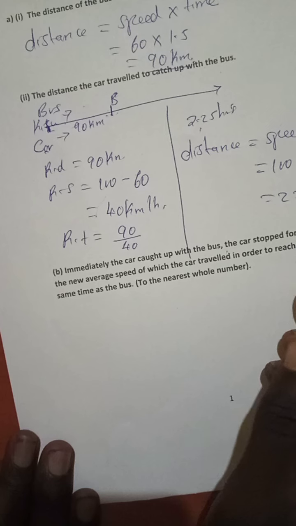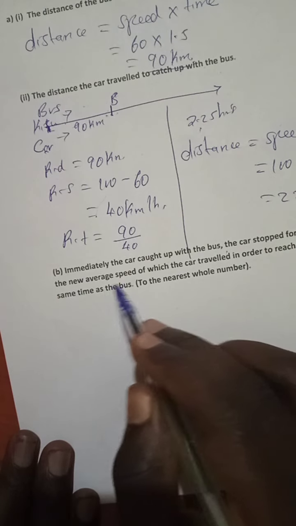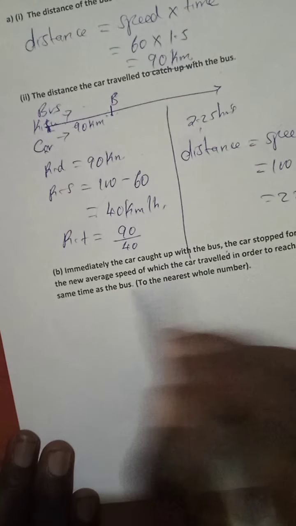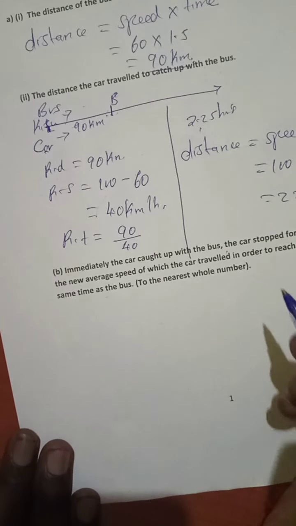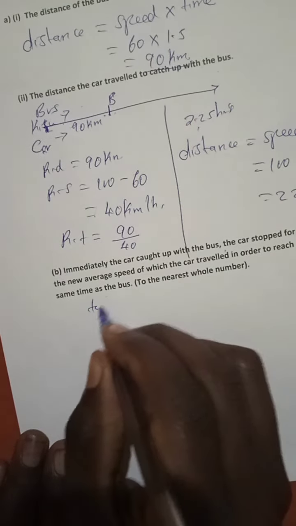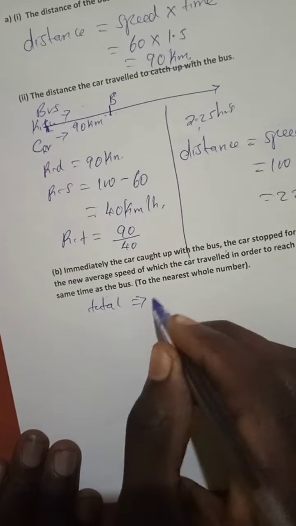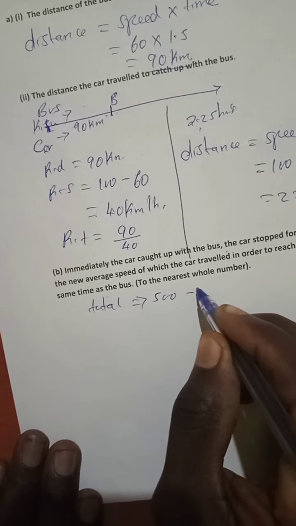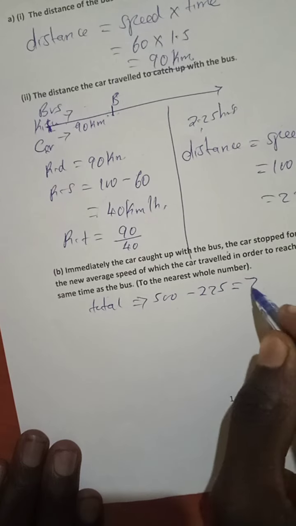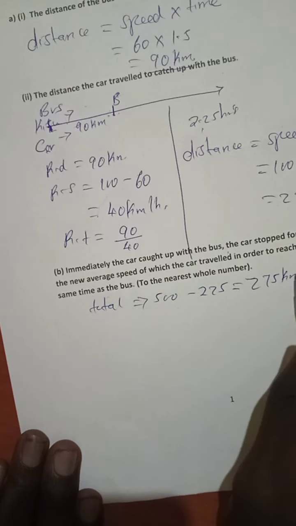the car stopped for 25 minutes. Find the new average speed at which the car traveled in order to reach Nairobi at the same time as the bus. Remember, it stopped for 25 minutes while the bus was still moving. Therefore, the total distance was 500. The car covered 225. So the remaining becomes 275 kilometers.